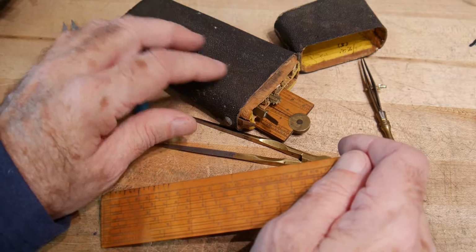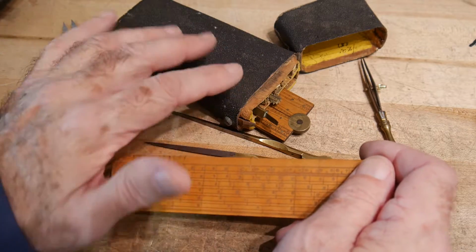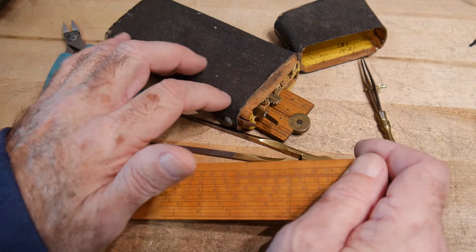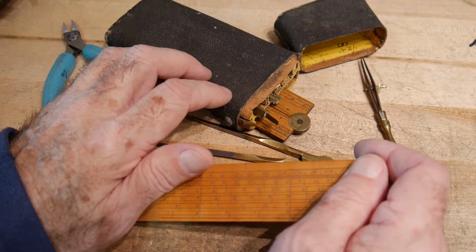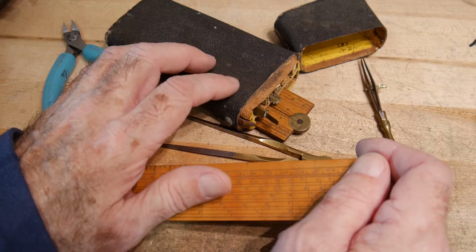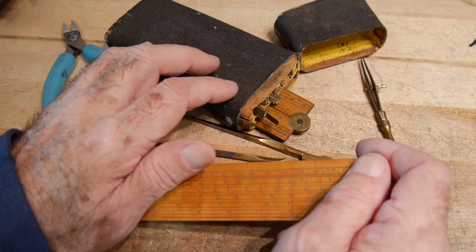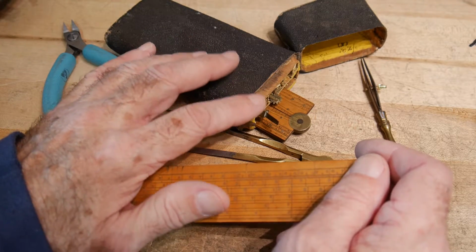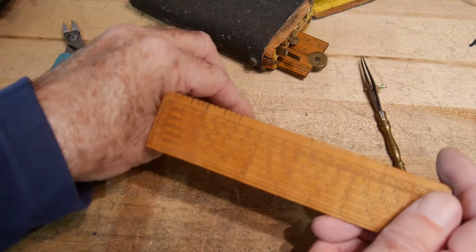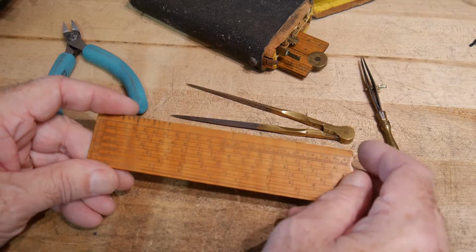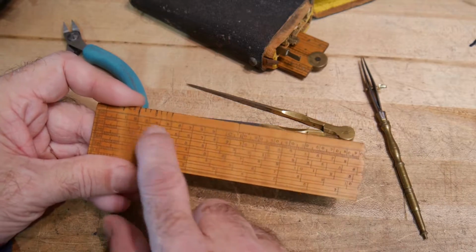They were a coveted thing. They were small enough and coveted enough that people kept them. They didn't throw them away. They kind of squirreled them away, and so they survived through the ages, and so you can still find some of these. This is like a draftsman or an architect's rule, so different scales.